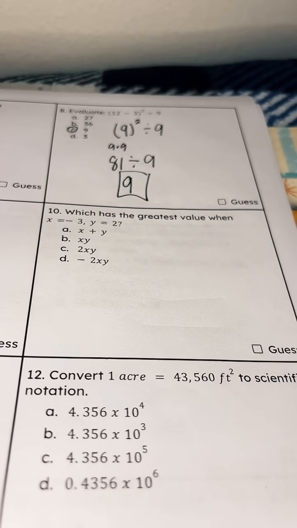Which has the greatest value when x equals negative 3 and y equals 2? Yes. Are you getting A, B, C, or D?